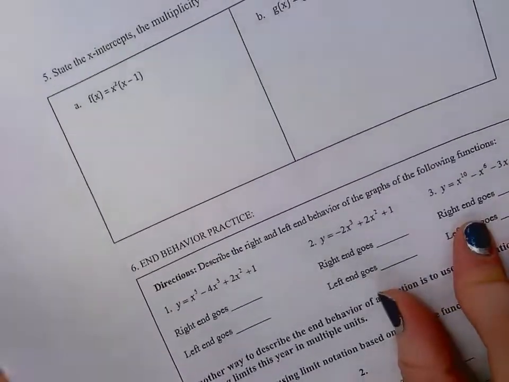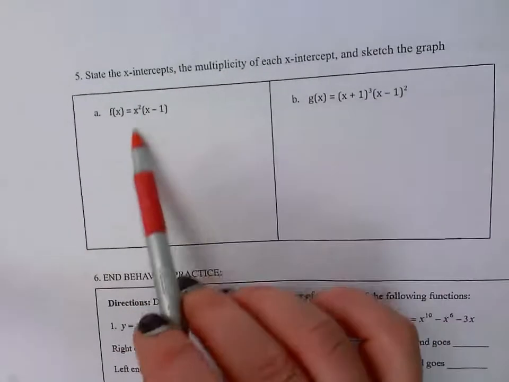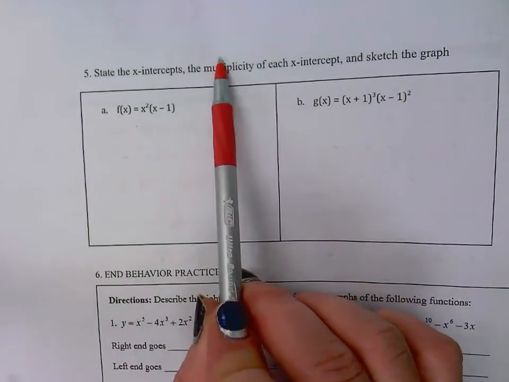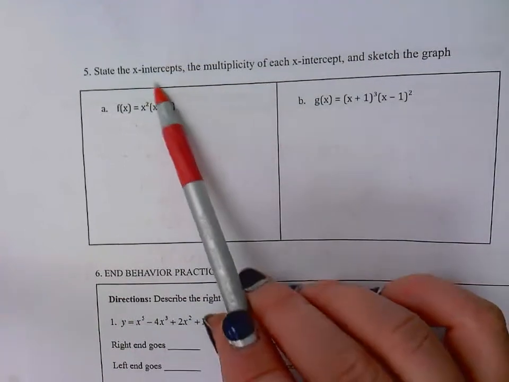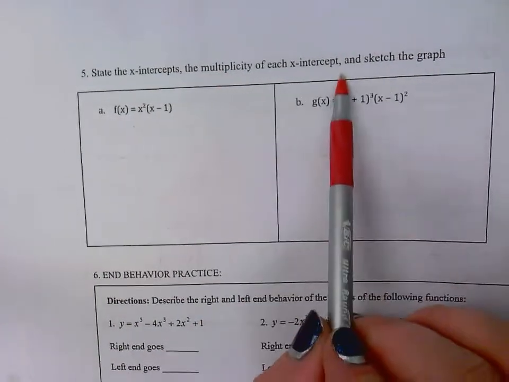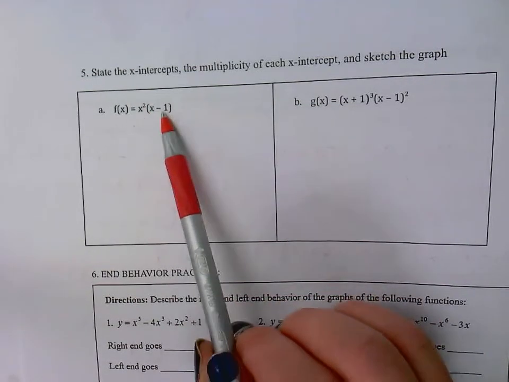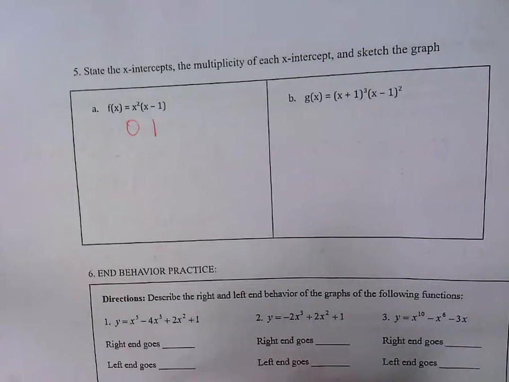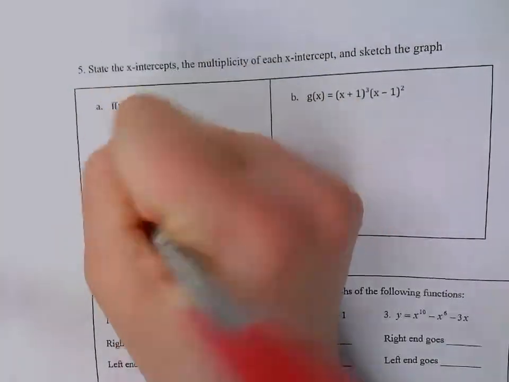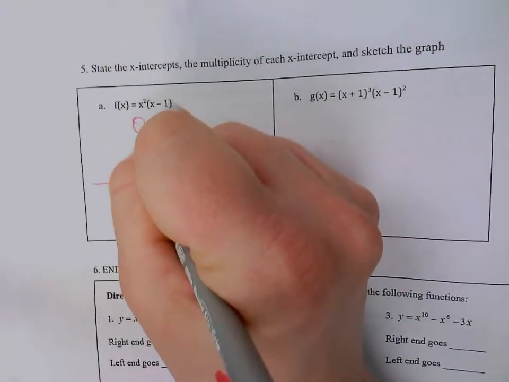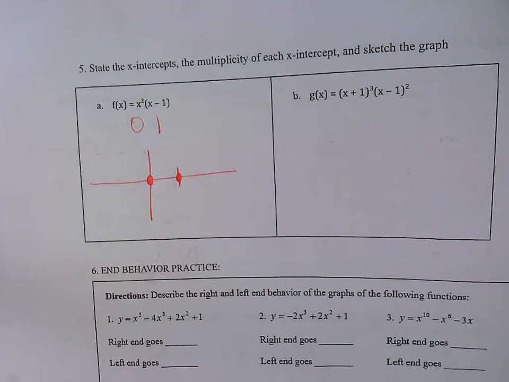Let's try 5a together and then see if you can do 5b. Find the x-intercepts, figure out their multiplicity, and then sketch the graph using intercepts, multiplicity, and end behavior. So what are my two x-intercepts? 0 and positive 1, right? In factored form, it should be easy now to find your x-intercepts. So let's plot that on the x-axis. So there's my two x-intercepts.